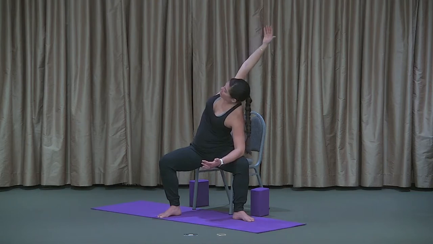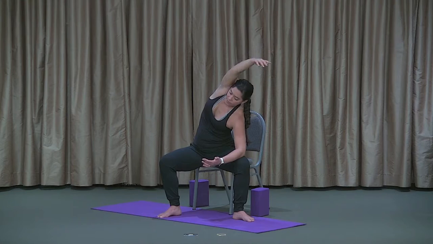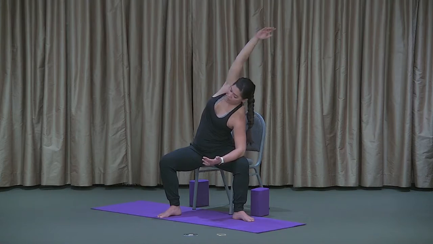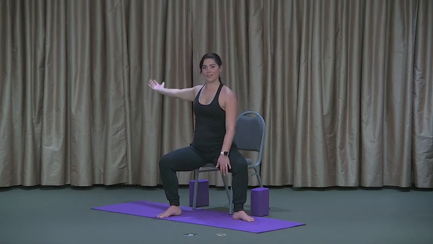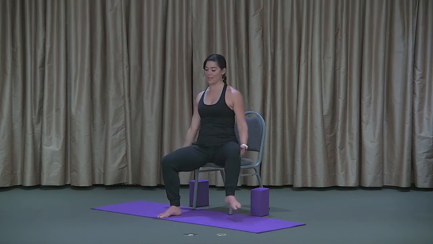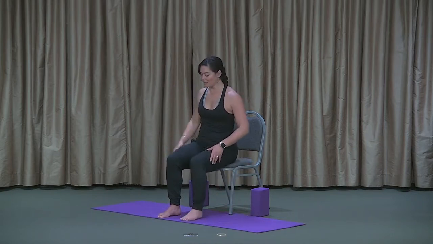Open and reach. One more time. Open and reach. And an inhale to lift up to center, drawing that knee back to center.